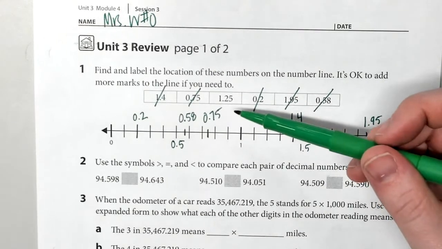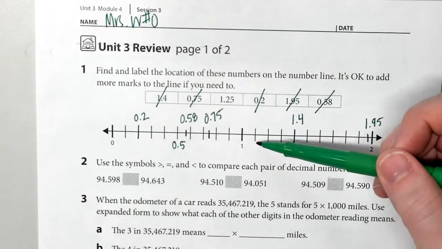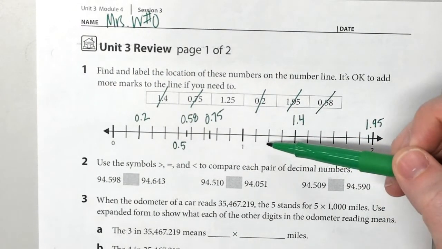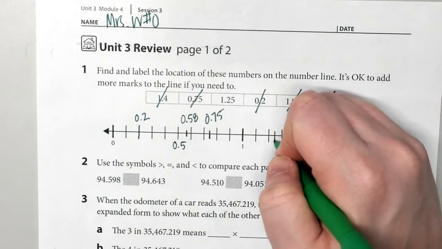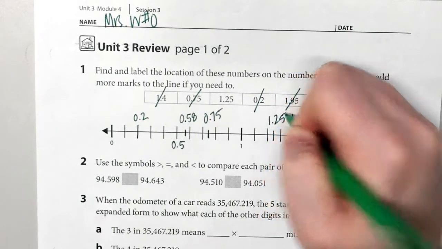And 1 and 25 hundredths. This is 1 and 1 tenth, 1 and 2 tenths, 1 and 3 tenths. It's going to be between 1 and 2 tenths and 1 and 3 tenths. There we go.